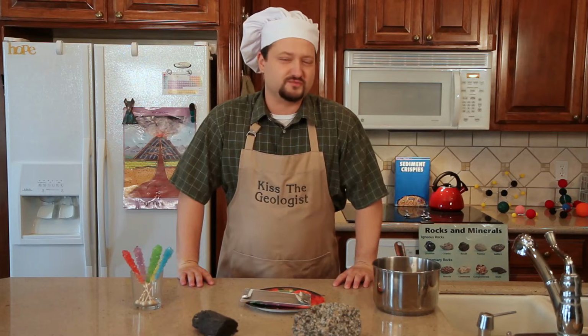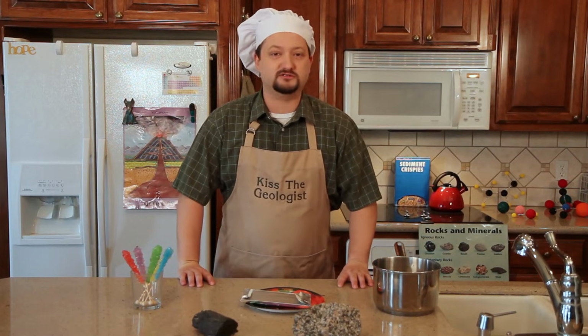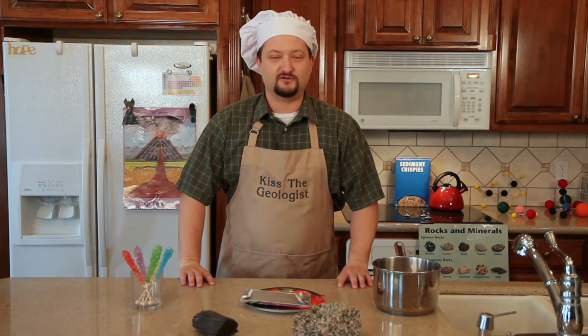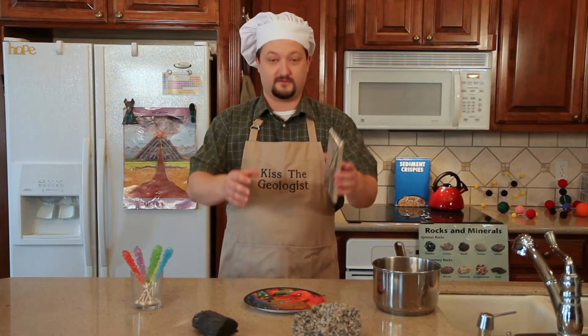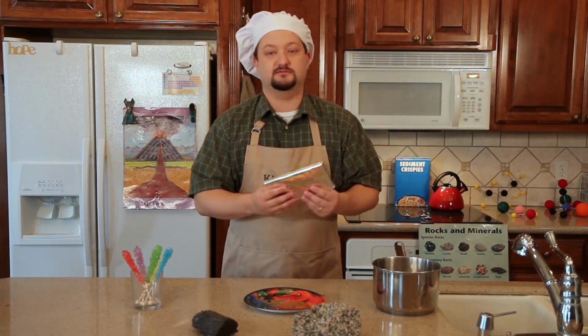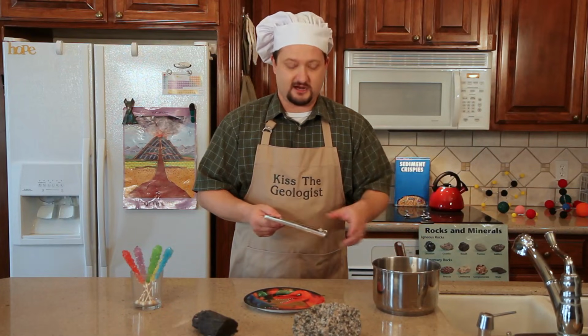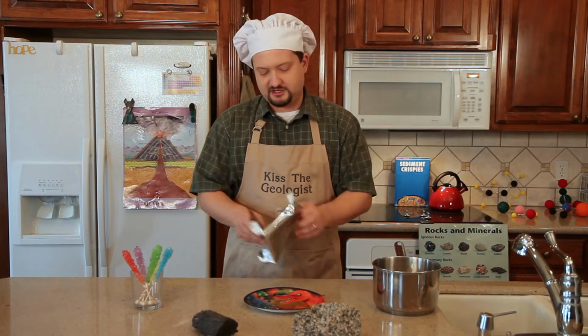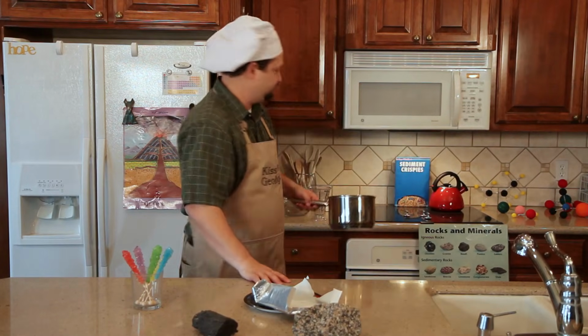Igneous rocks are the most primitive type of rock. They form deep within the earth from hot molten rock called magma. In order to demonstrate how magma forms, first we need to transition something from a solid state, like this chocolate bar, to a liquid state. In order to do that, we need to heat it up. So what we'll do is take this chocolate out, put it in our pan, and apply some heat.